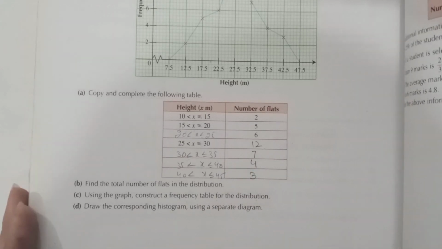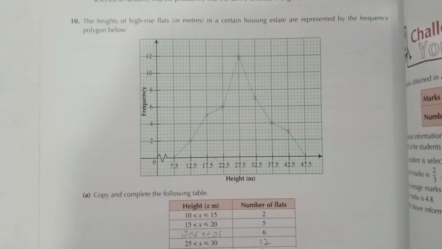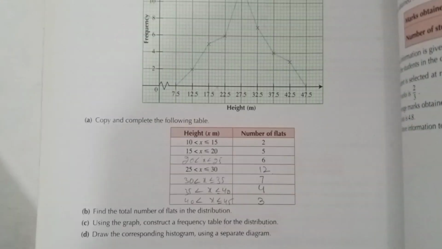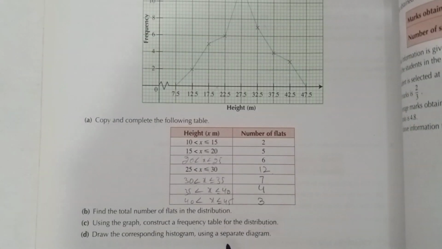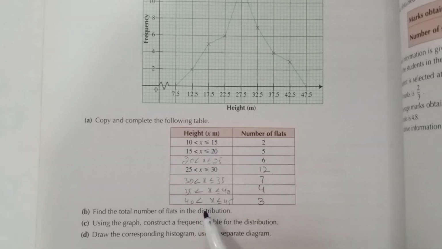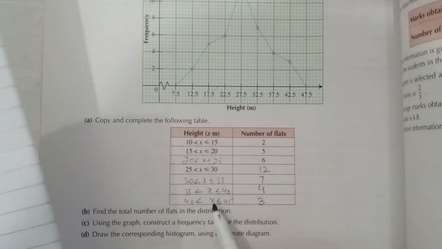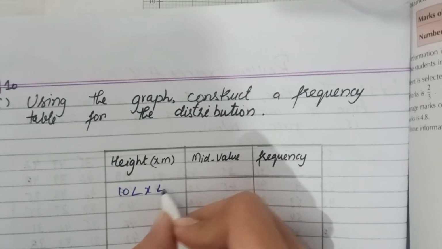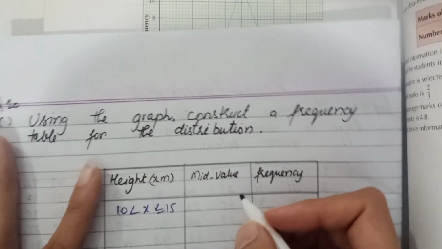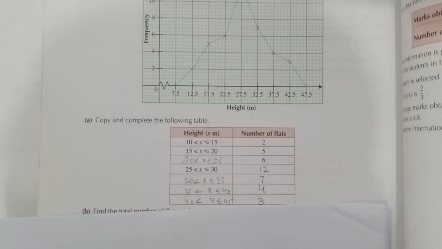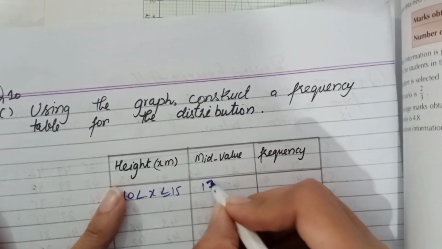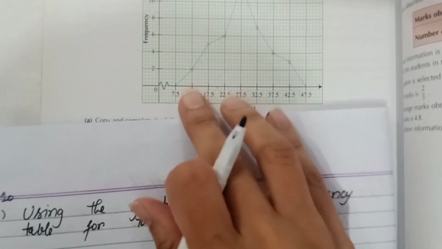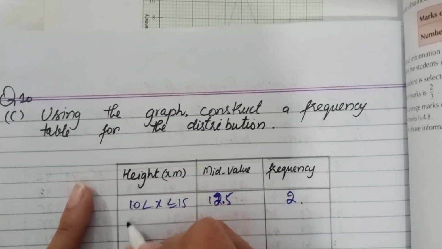In part 2, using the graph, construct a frequency table for the distribution. The height is given to us. We have to start from 10 less than x less than or equal to 15, and the mid value is 12.5, and the frequency is 2.